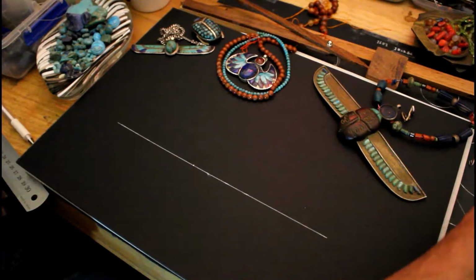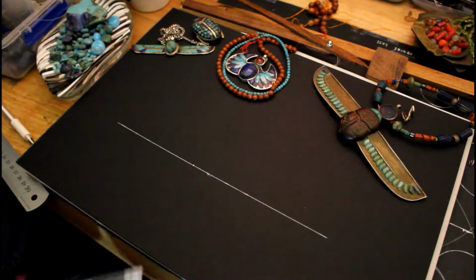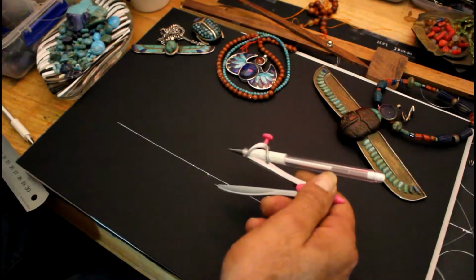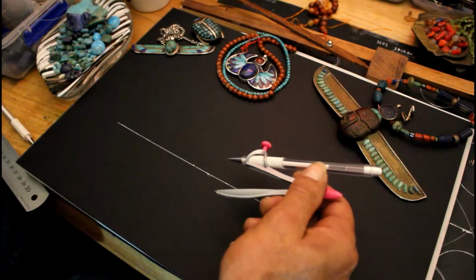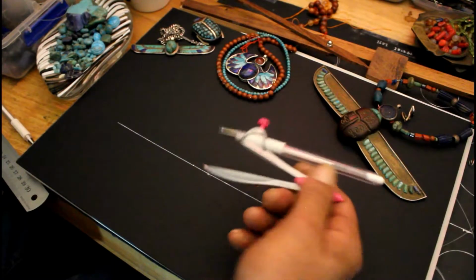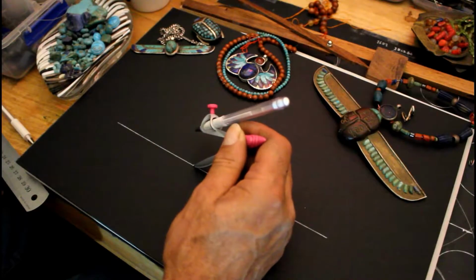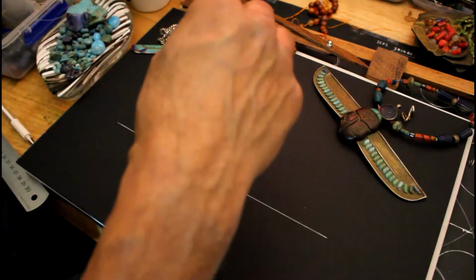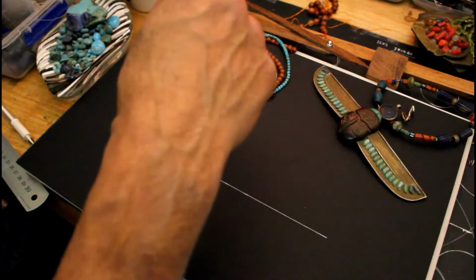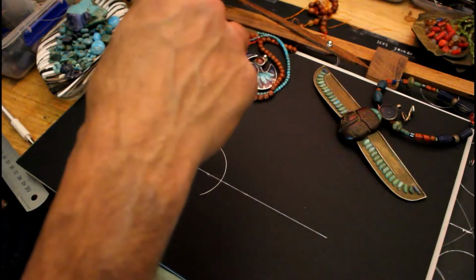We'll take our compass. You can set the compass at any radius here because we're working in ratios and not increments of measurement. So that's just a random setting that suits the size of the picture that I'm going to draw. So we'll draw a circle out from that singularity, or that singular point.